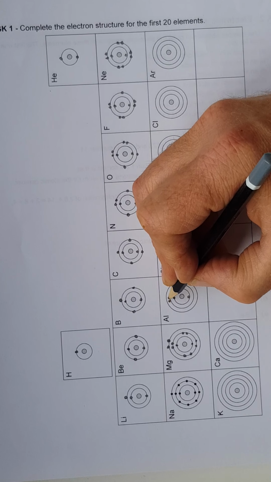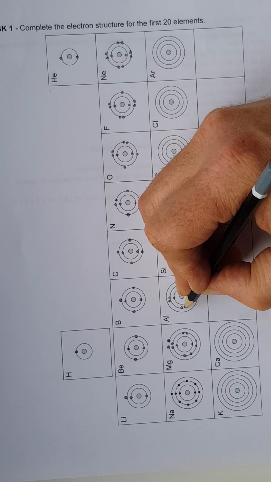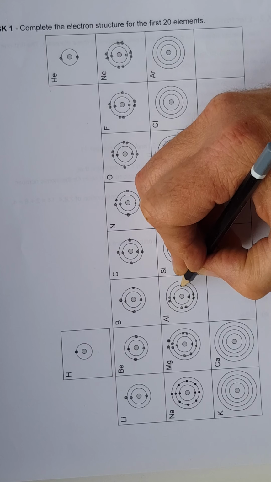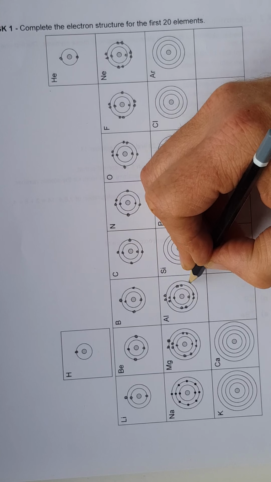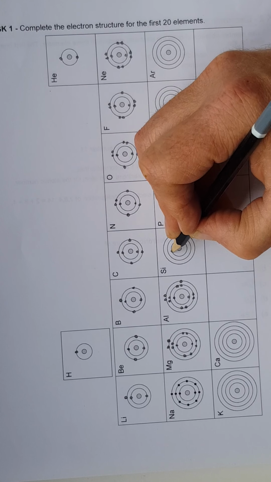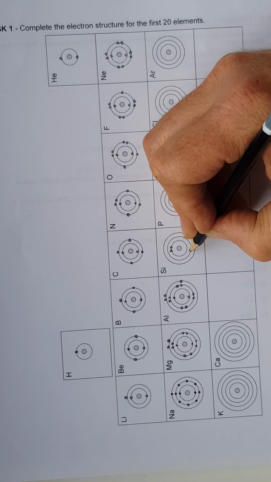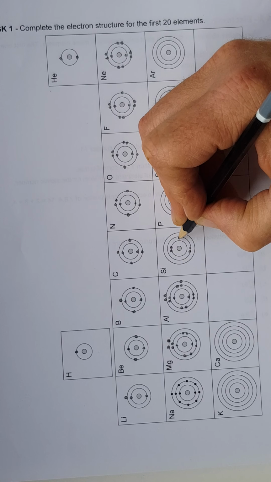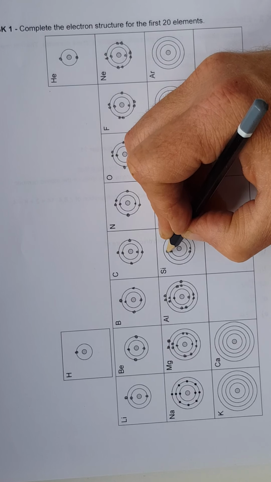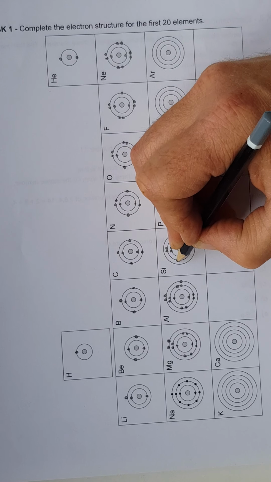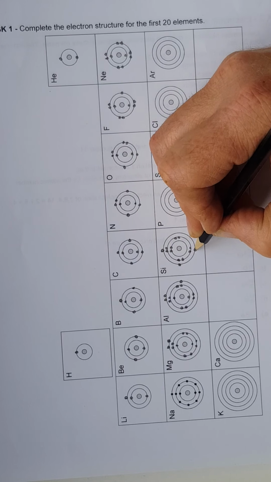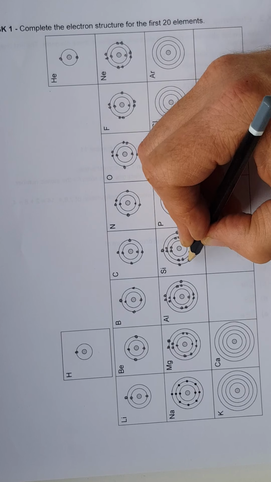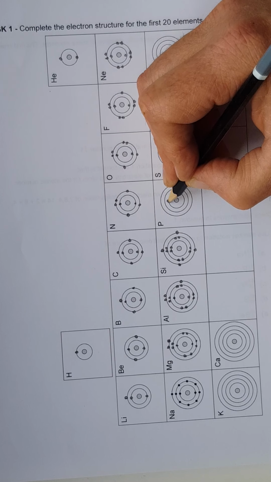I'm going to go faster now. This is the advantage of pairing them up. You make fewer mistakes. Silicon has got 4 electrons left in its outer shell.